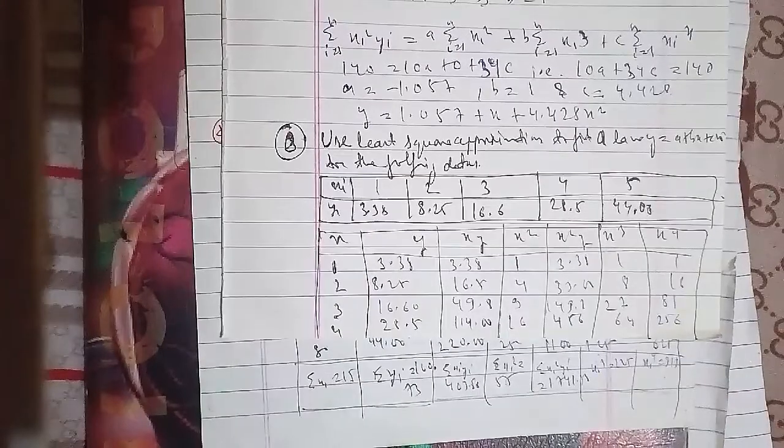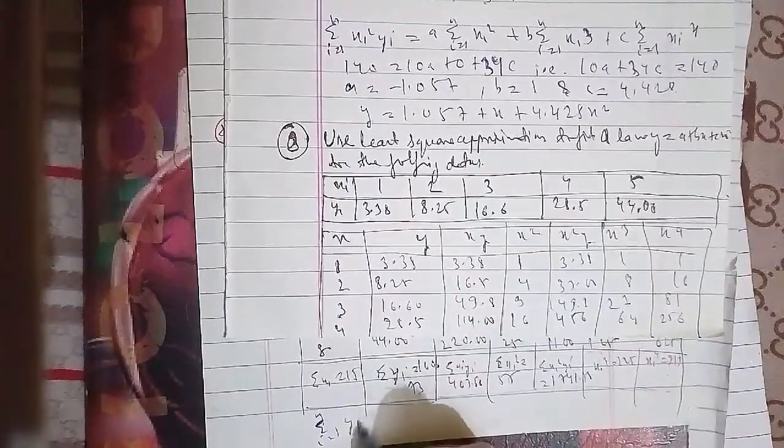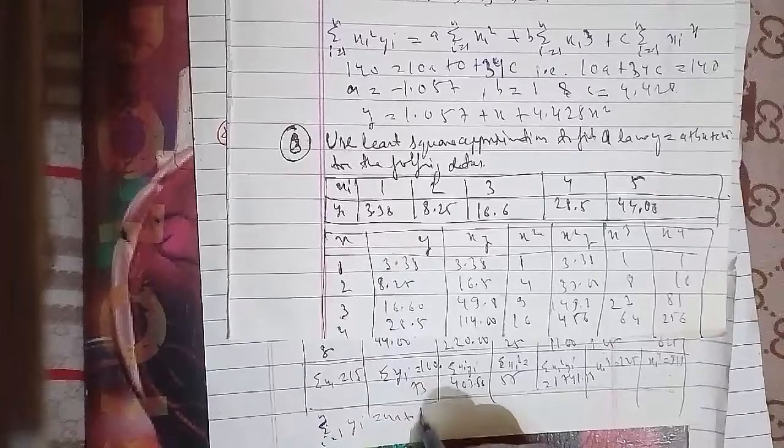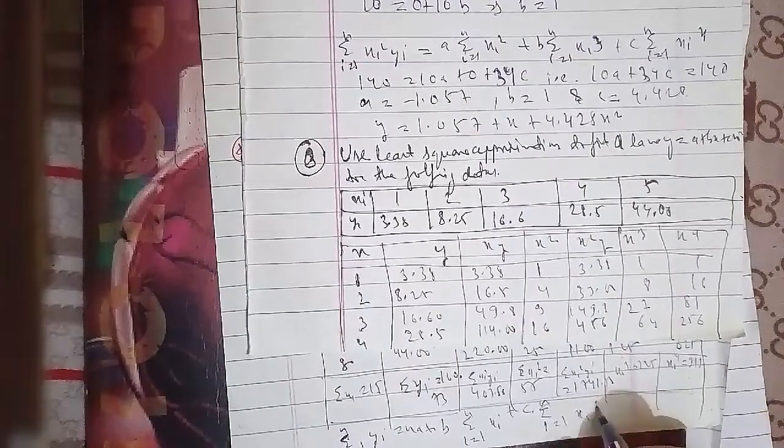Going further, the normal equations are: sigma yi equals na plus b sigma xi plus c sigma xi square.